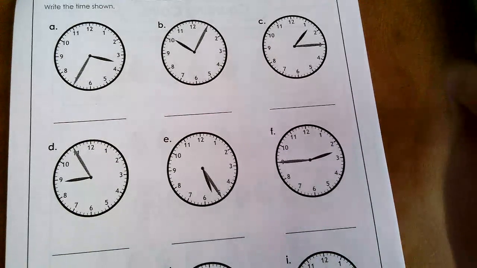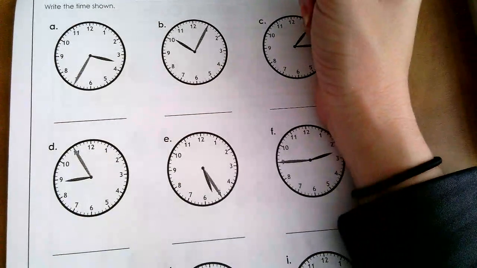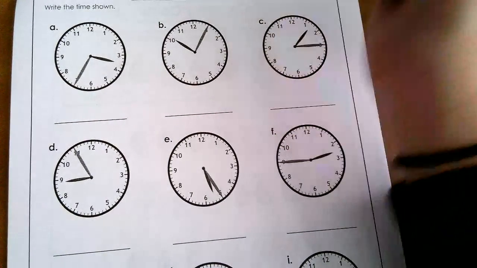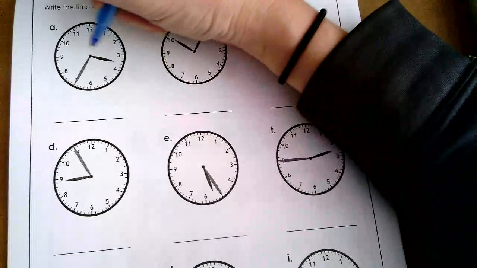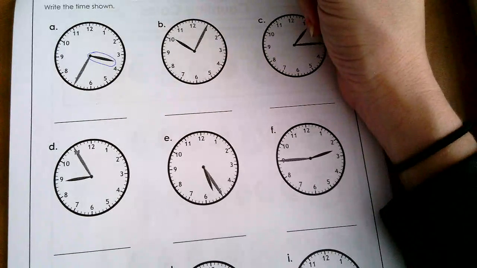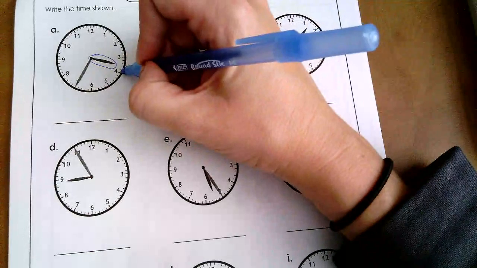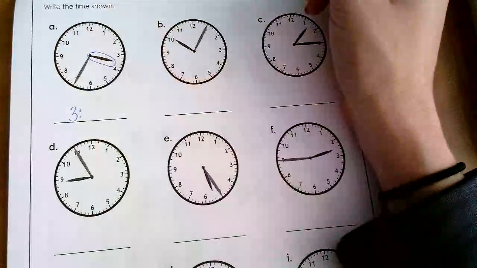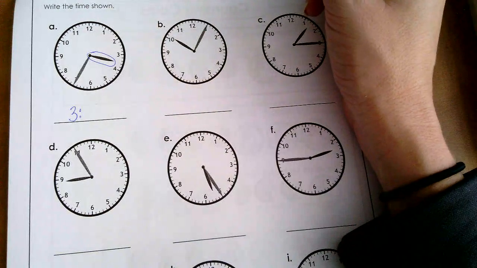This is our telling time homework sheet. So I want to look at the clocks and identify the time that is shown. I know that on all my clocks, this little hand represents the hours. So it's between the 3 and the 4. It's not to 4 yet, so it is still in that 3 o'clock hour. So I'm going to start with that.